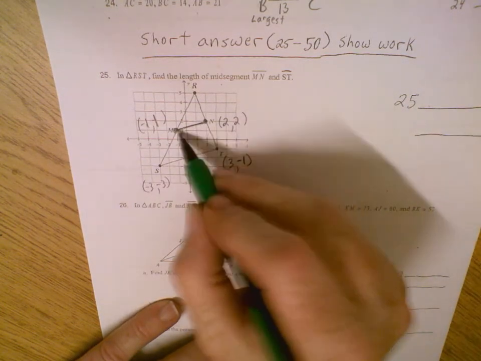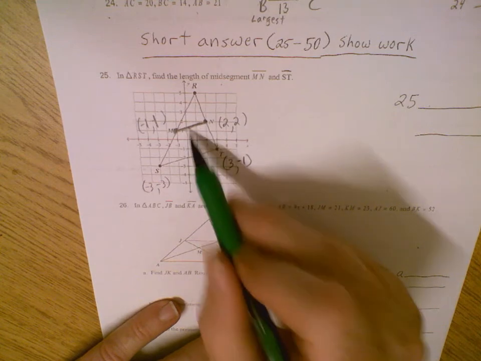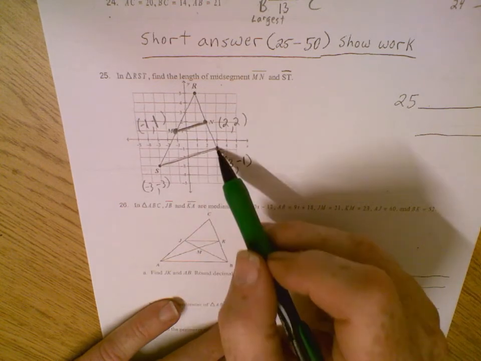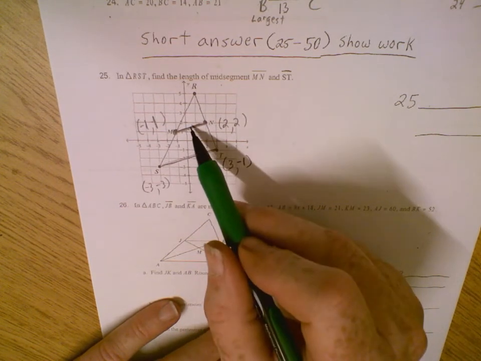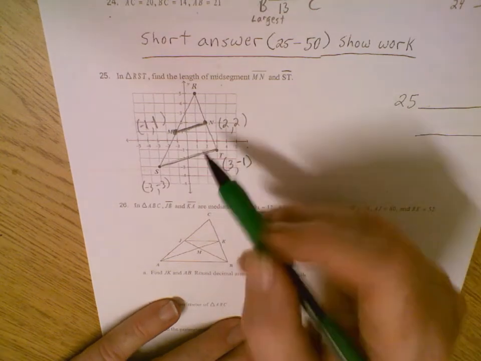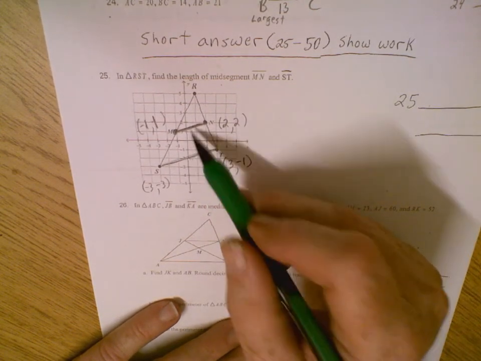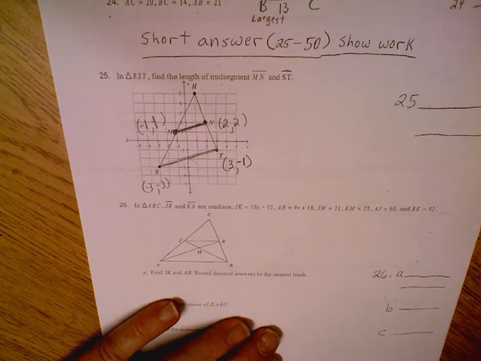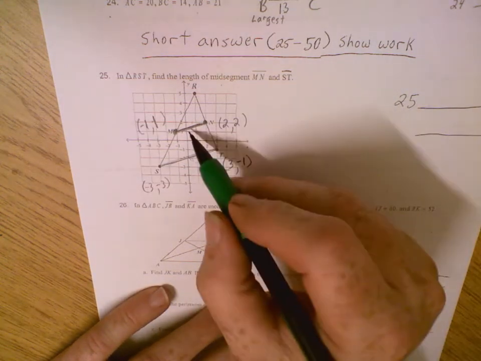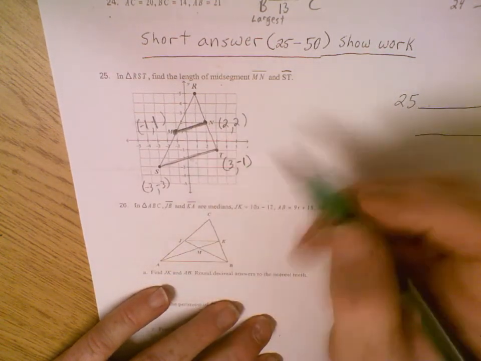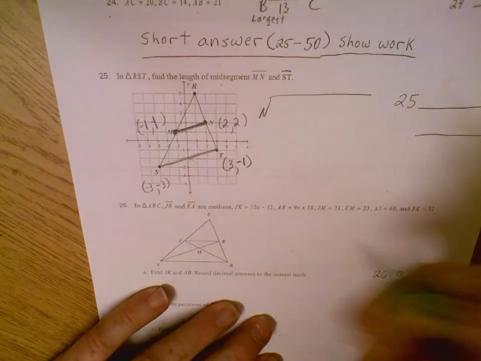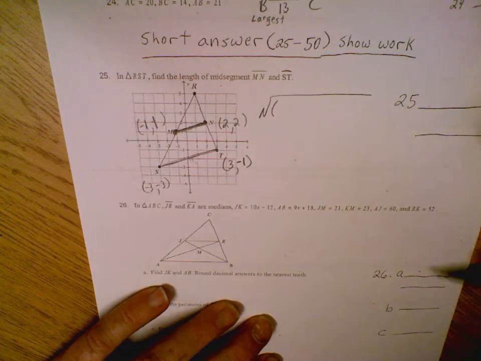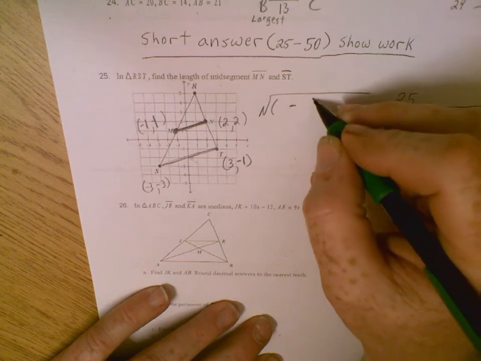Now, if this is a mid-segment, we had a theorem that said that mid-segment has to be half the length of this side of the triangle, or this side of the triangle is double the length of that mid-segment. So we really don't need to find both by using the distance formula. We find one, and then we can find the other by either doubling the length or taking half of it. And so what I'm going to do is find the length of this mid-segment, and then you can double that to get the length of this. Or I'm going to show you how to set this up, and then you can finish it out.